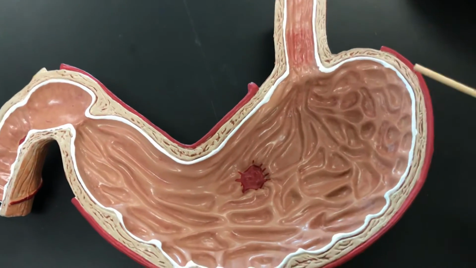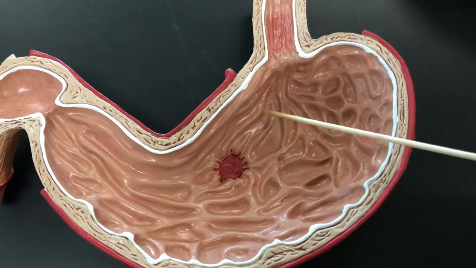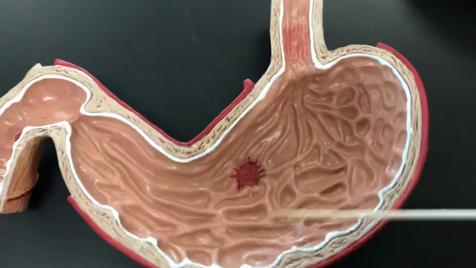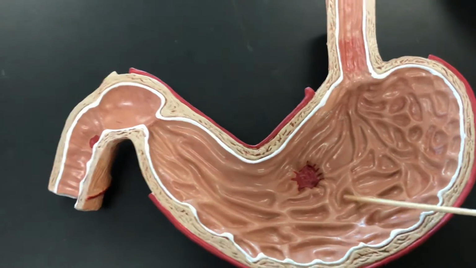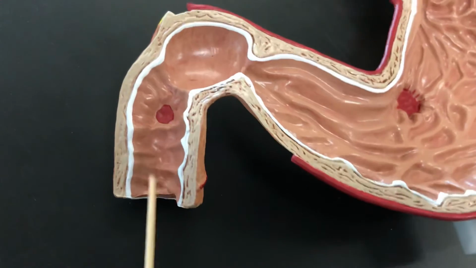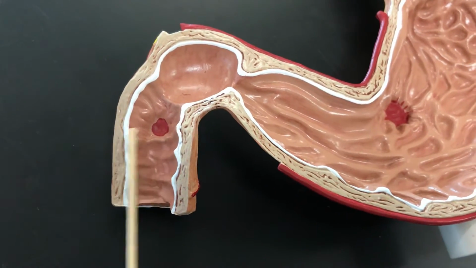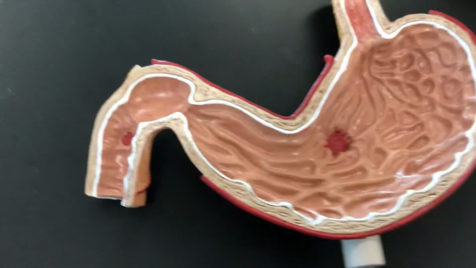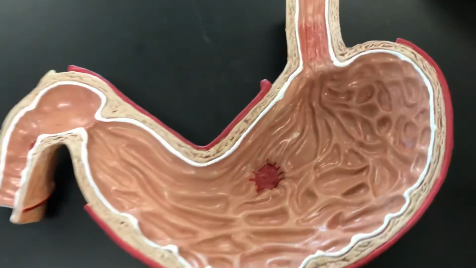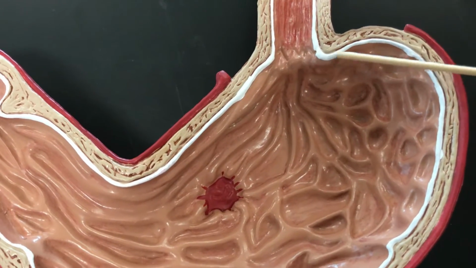So on this model, we also can see the structure inside called rugae, and also structure over here in a duodenum called circular folds. We also can see the layers, right?